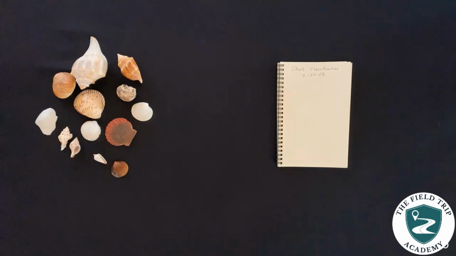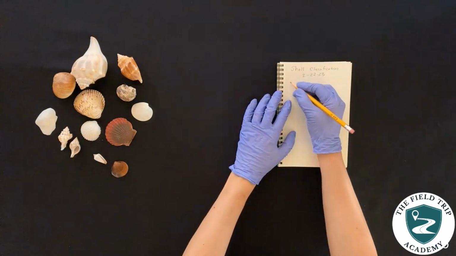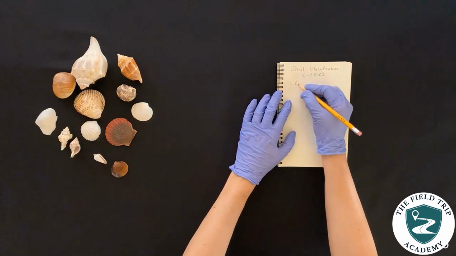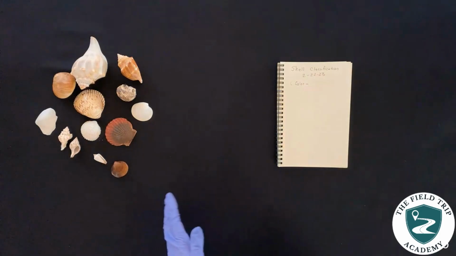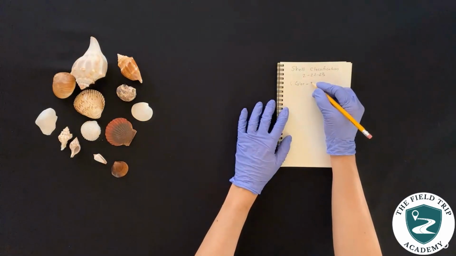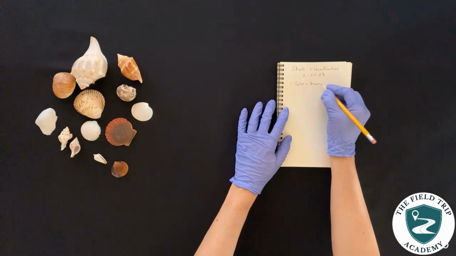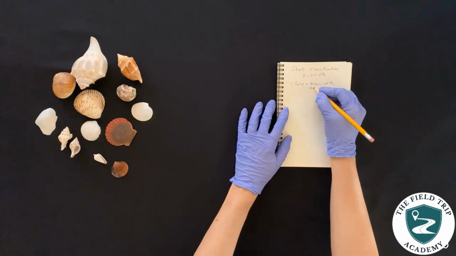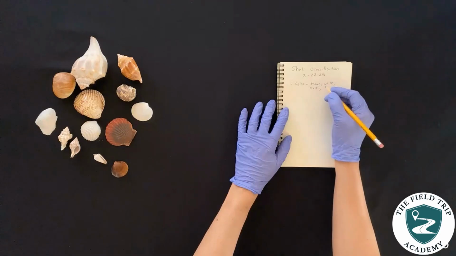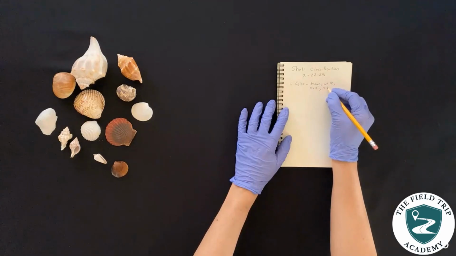Next, you're going to look at your shells and try to think of some properties that you notice about them. So one general property that I can use to put them into different categories is color. I'm just going to give a couple examples. I might have brown, white, multicolored, and even one that has some red on it.